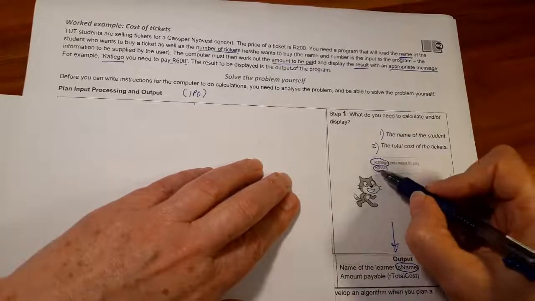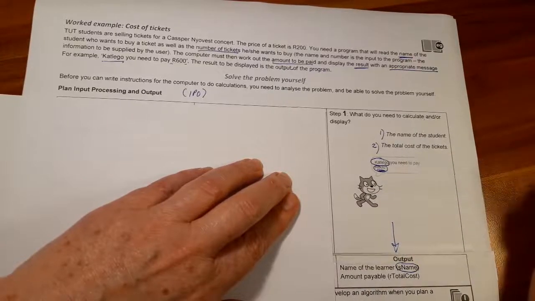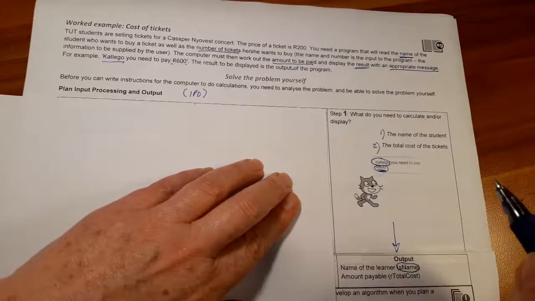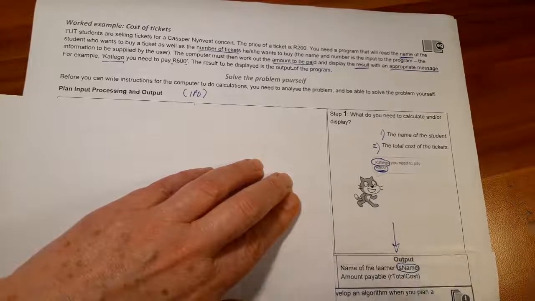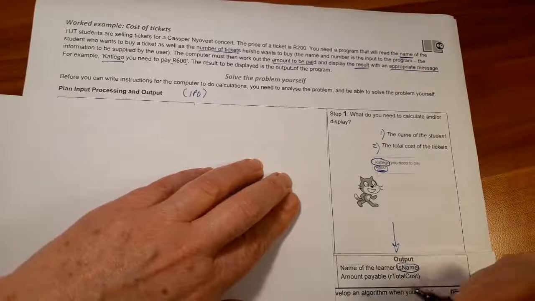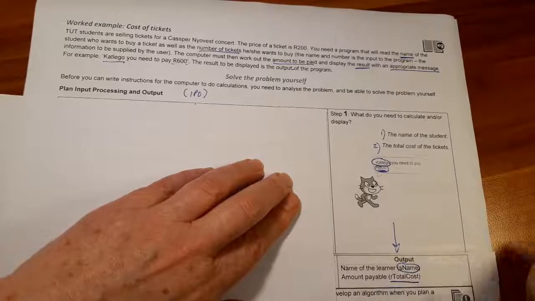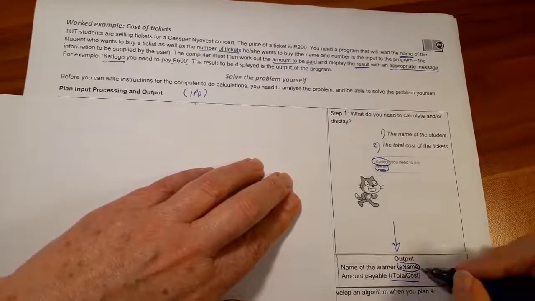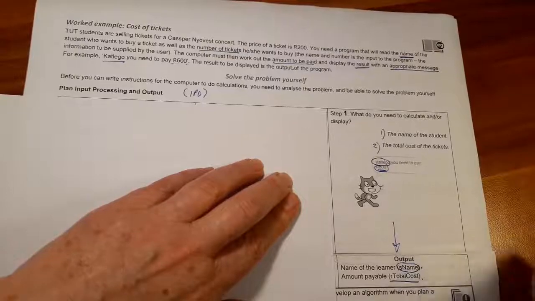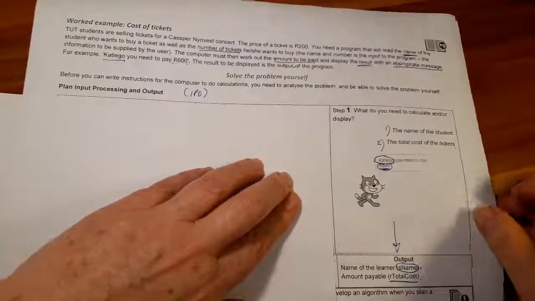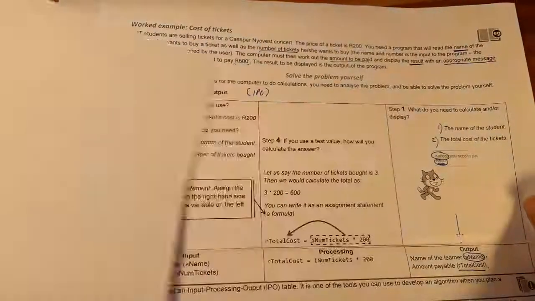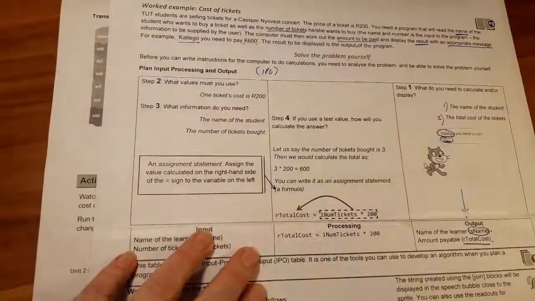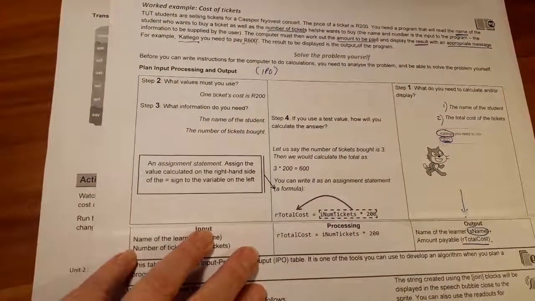That value of 600 Rand, I can only display if somewhere in my program I have a variable which contains that result. So that result goes to a variable, totalCost. So before writing any code, I must plan and see those two things will be my output. Now I go to step 2, to the beginning of the table.